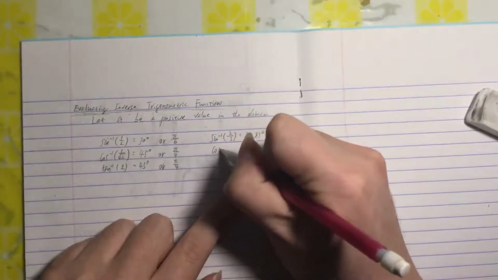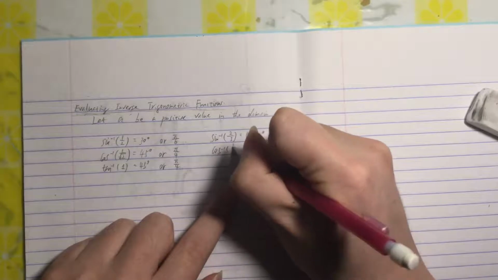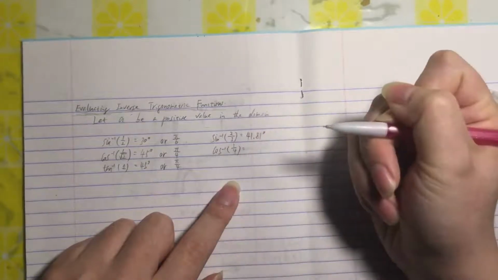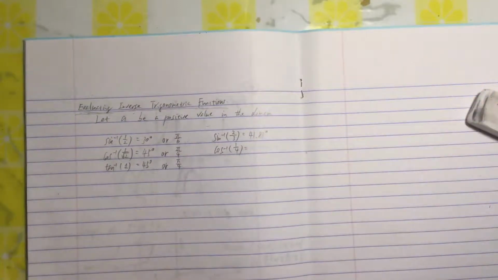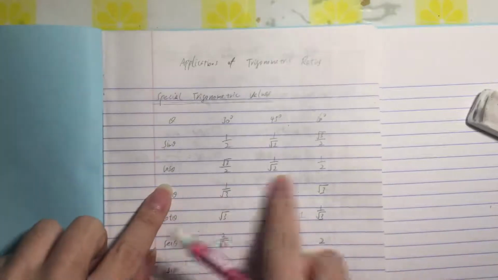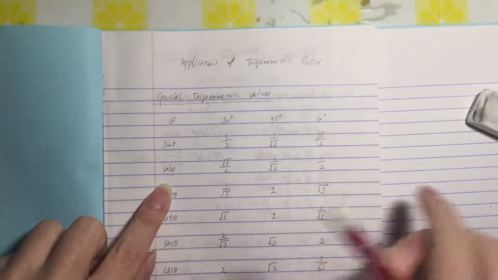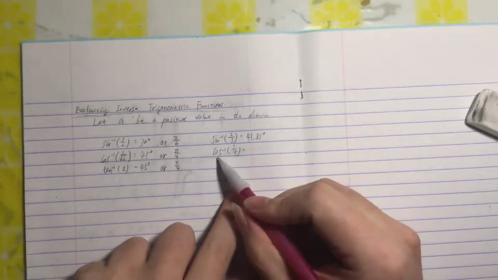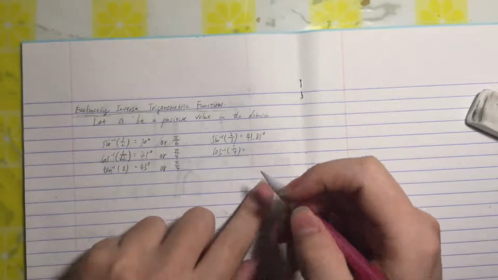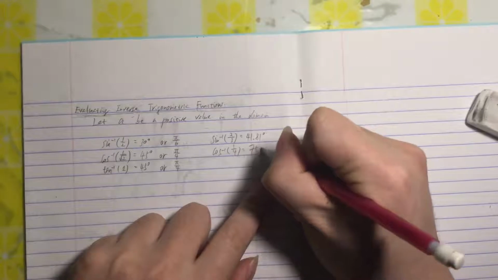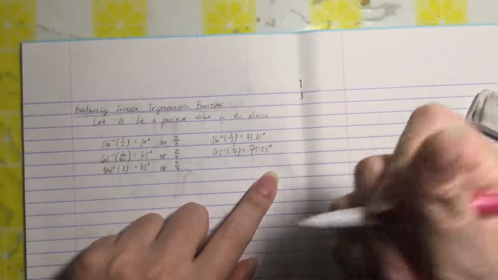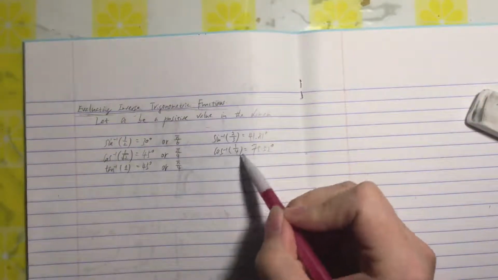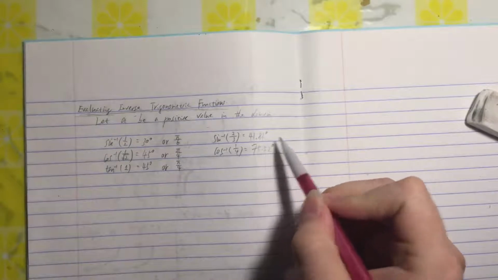How about inverse cosine of 1 over 4? Again, for the cosine function, 1 over 4 is not a special value on the table. So we must use a calculator. Using my calculator, inverse cosine of 1 over 4 is 75.52 degrees.